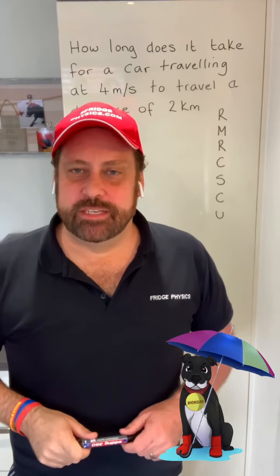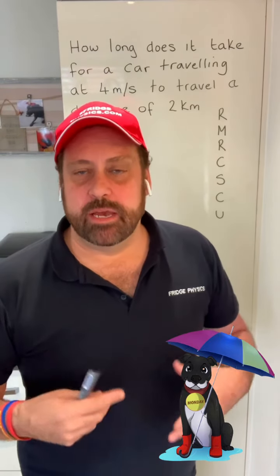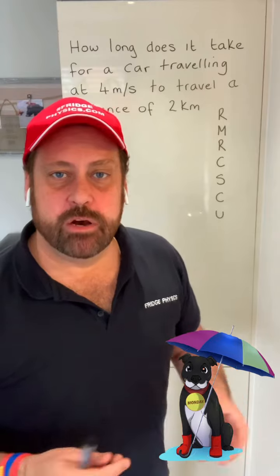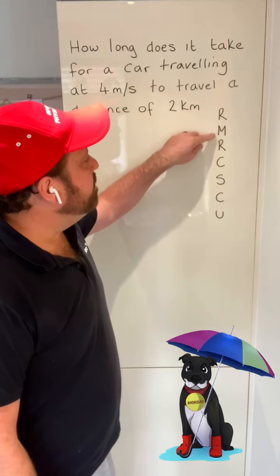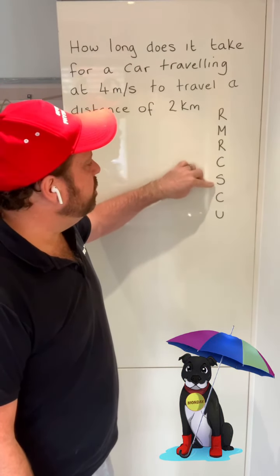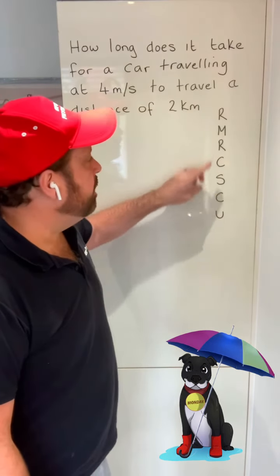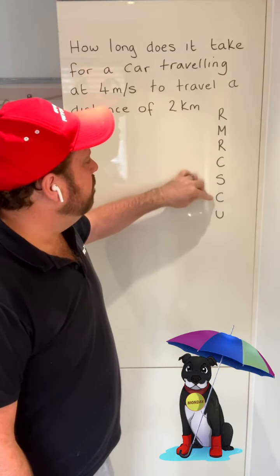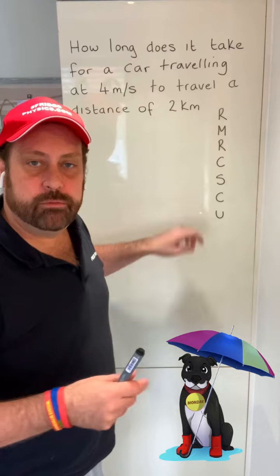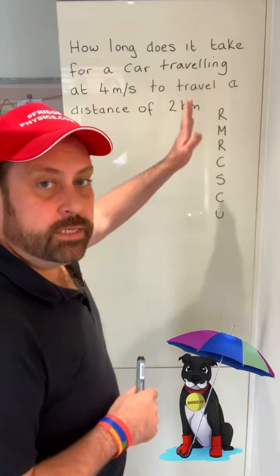Welcome to Fridge Physics. This is an example of how to use one of Millie's master methods. And if you recall, there was a rhyme or a phrase that I've devised, and that is, rainy Mondays require changing shoes, colourful umbrellas. Now each of these letters requires an action, and this is how you would find a solution to this question using this method.